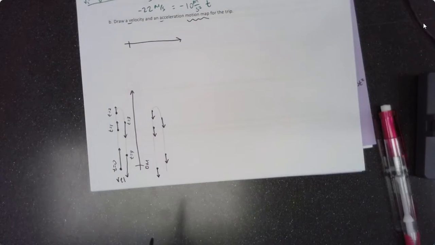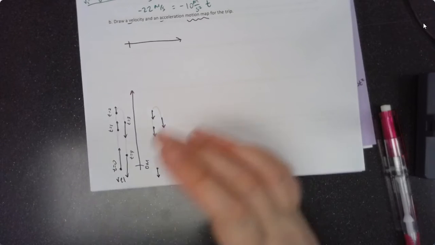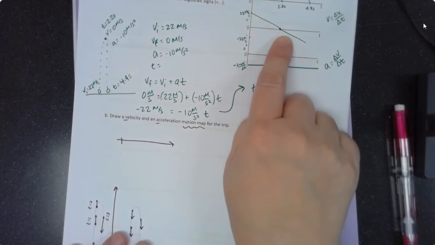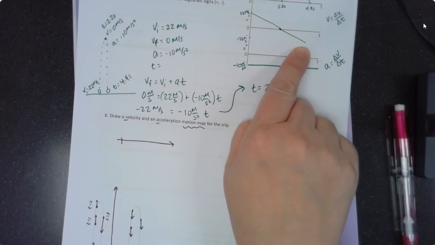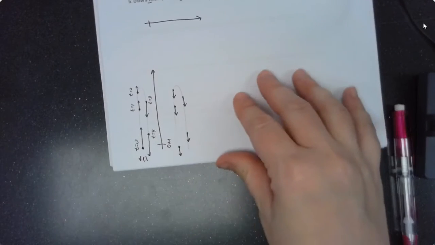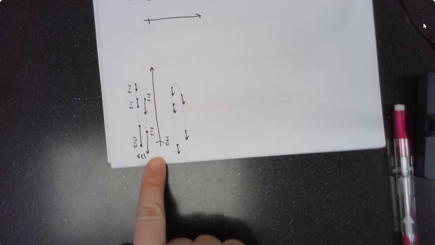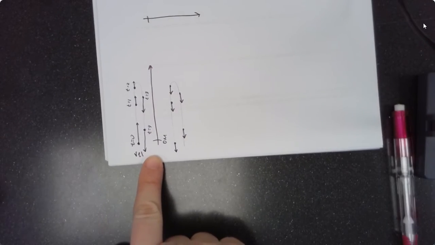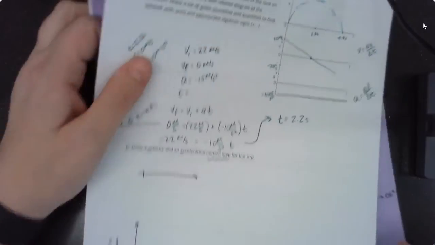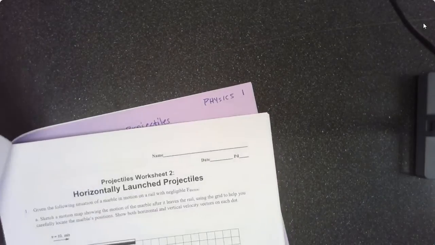And what that means is that when we have a positive velocity, the acceleration is going to reduce that velocity until it's 0. And then once our velocity is 0, it's going to continue to reduce the velocity until it's a greater negative number. You guys have any questions about the motion map? You guys remember motion maps? Okay. Number 5.